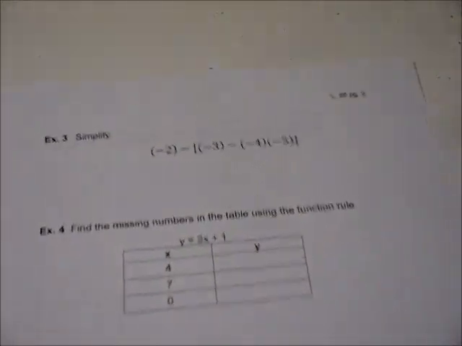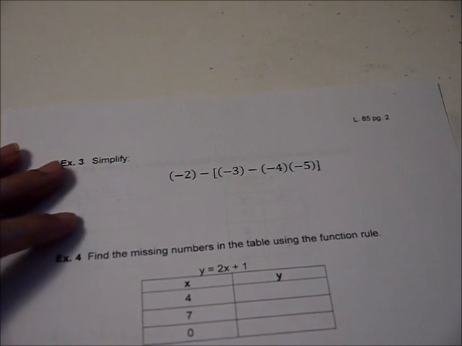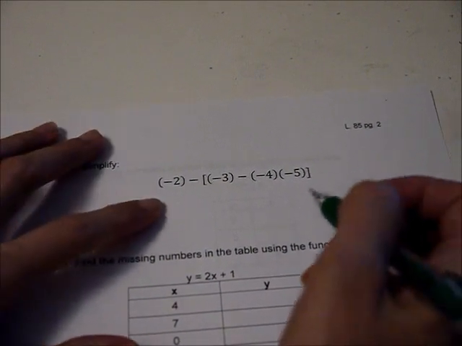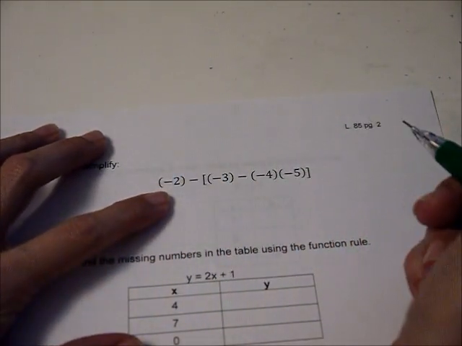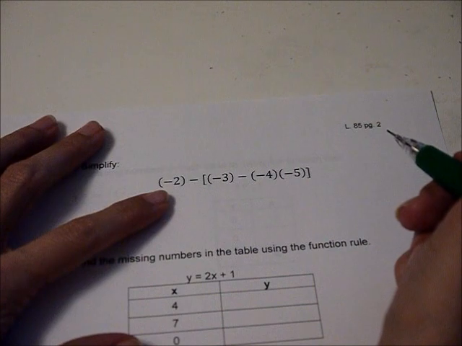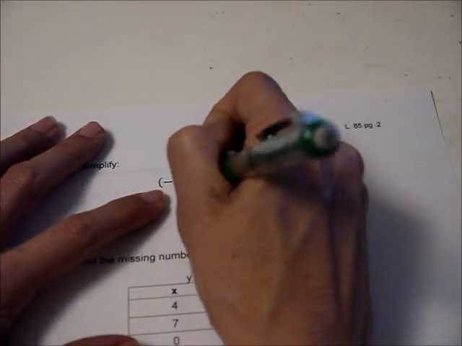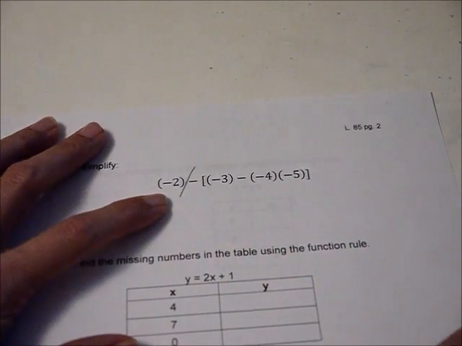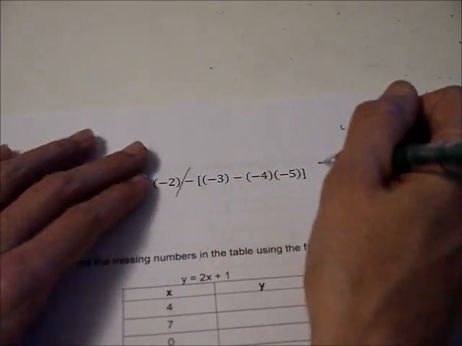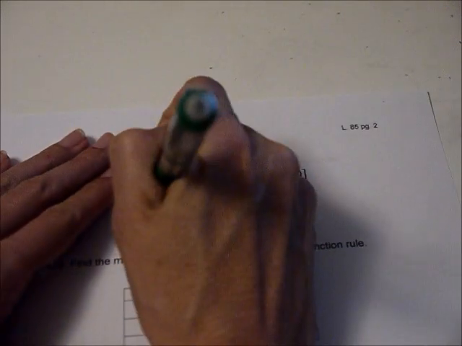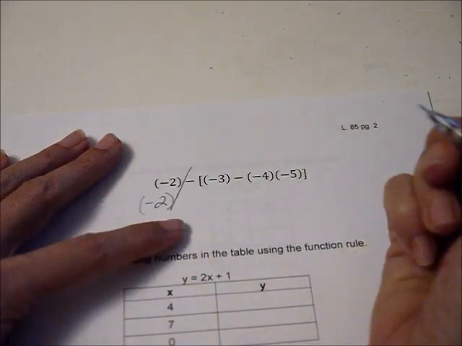All right, we got this other one. Now we've got some brackets, so we're going to get it a little more complex. Okay, so we have this -2 who's got no one to hang out with. So let's divide the -2, it's got its own thing going. And then there's 2 big sets here. So the -2 just comes down to the next line, okay?